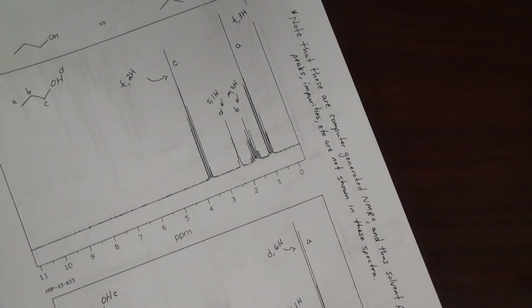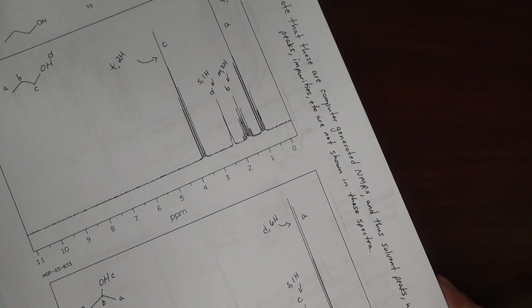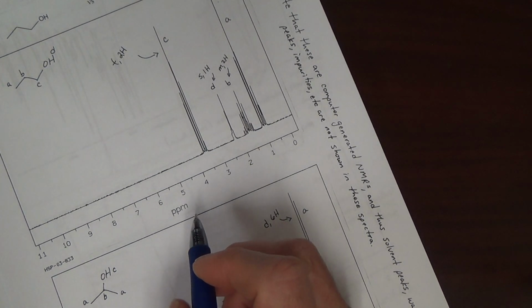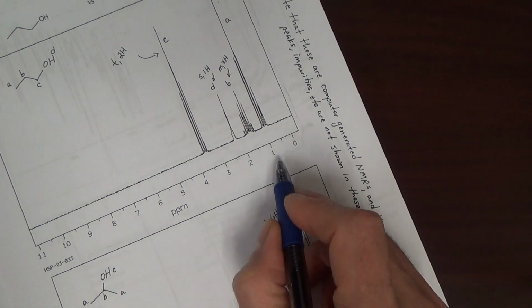Okay. Well, NMR is also a spectroscopy. We do use light, electromagnetic radiation. But what we use is radio frequency. We'll talk more about that. But we don't plot frequency and we don't plot wavelength. Instead, we plot ppm.